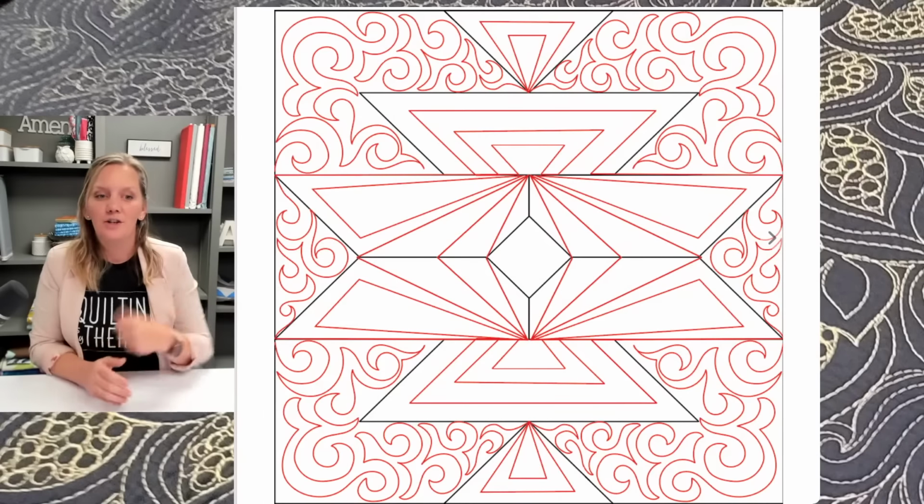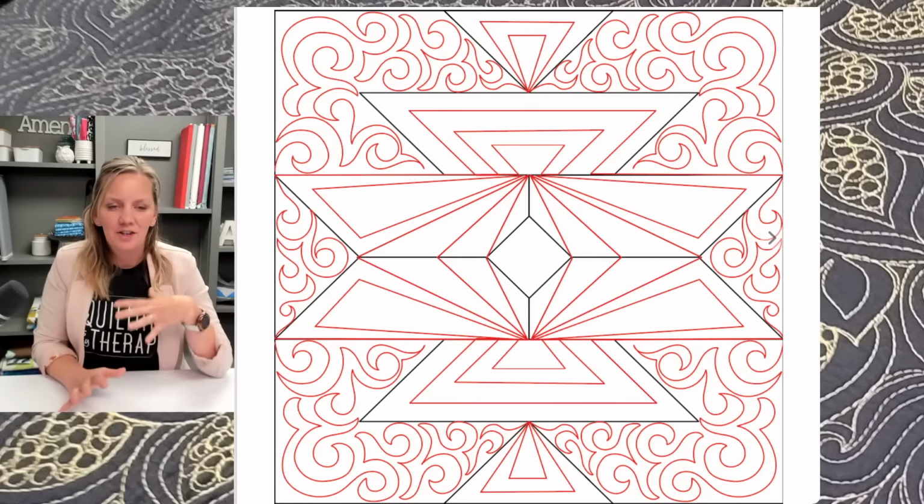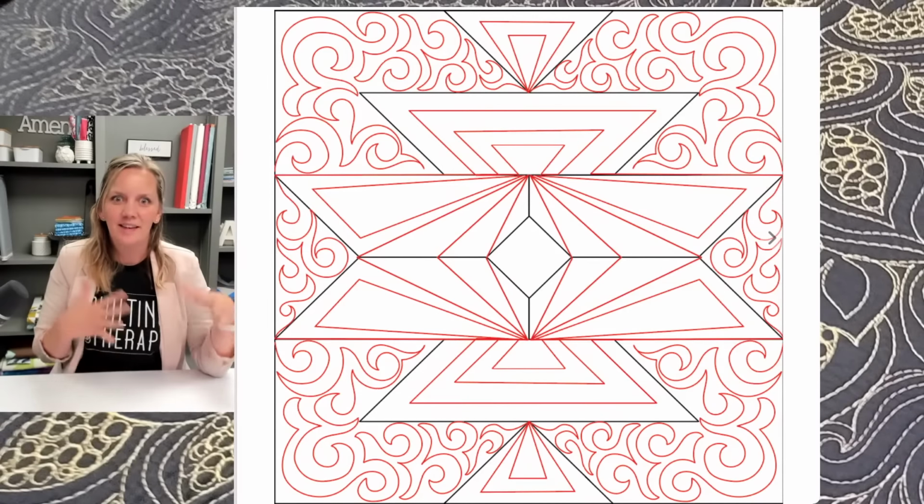But again, look, there's those swirls that are going to help me maneuver my way around the area and really smash down part of that block and just give me a second to relax and catch up to what's going on.